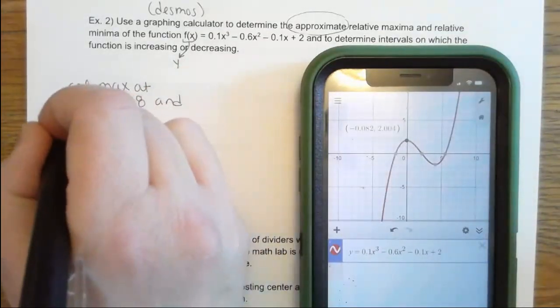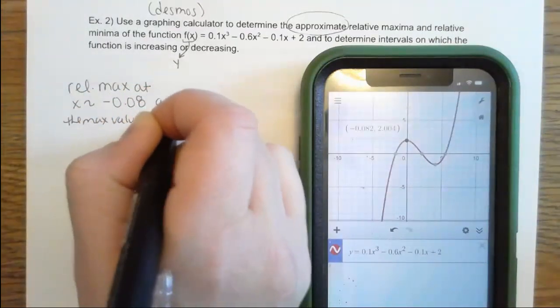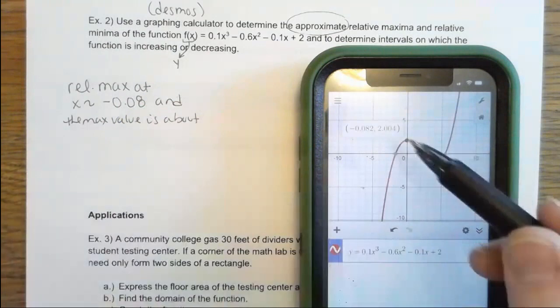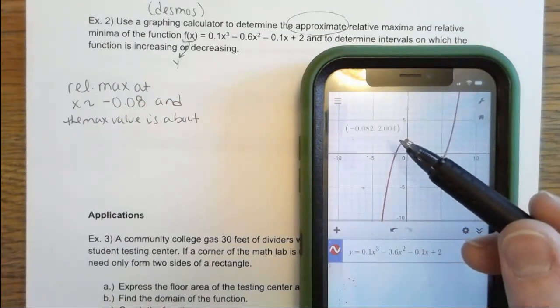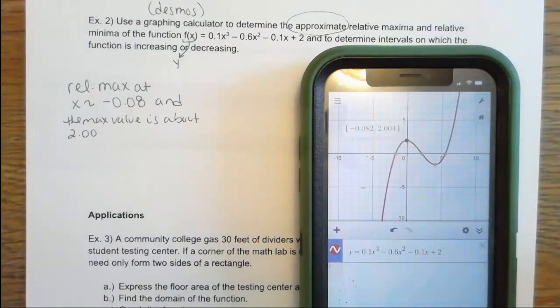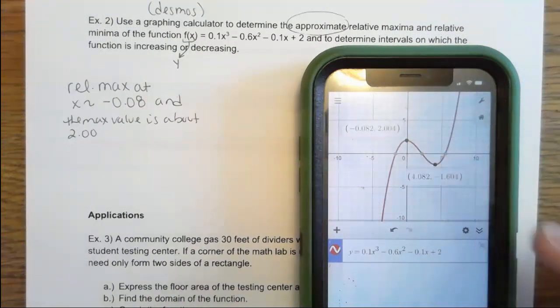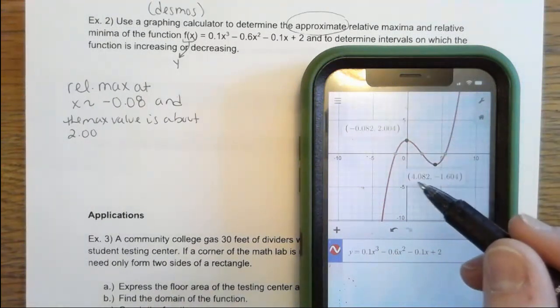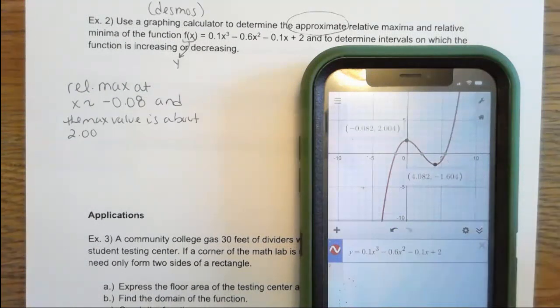And the max value is about 2.004. So if I round that to 2 decimal places, it's about 2. For the min, that would be down here, right? We see a little valley there. And if I click that point again, it's about at 4, negative 1.6.